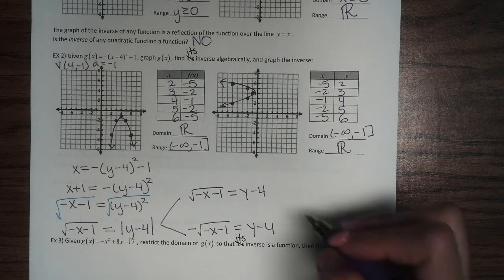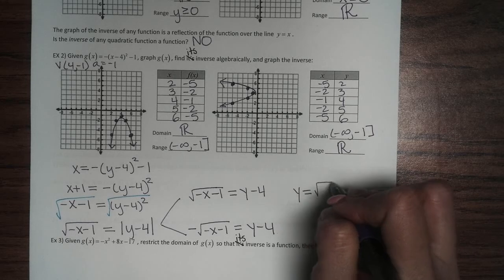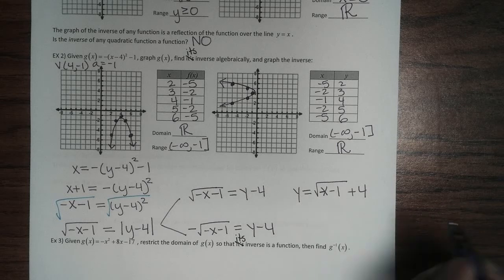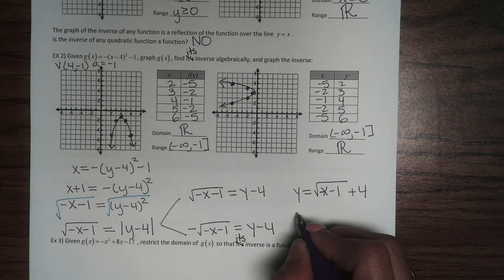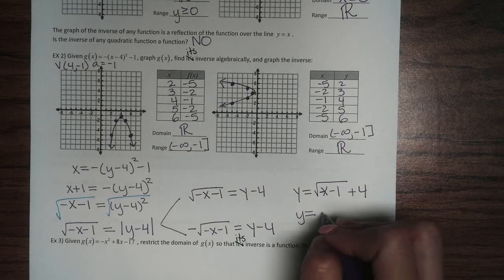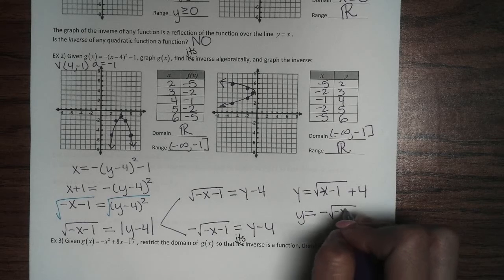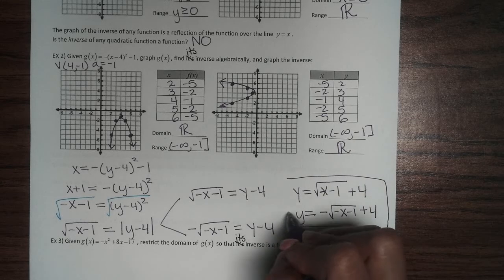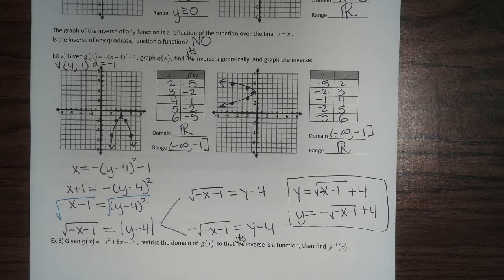So your final answer should be y equals the positive square root of negative x minus 1 plus 4. You can put the 4 first if you want to. And then the other answer should be y equals the negative square root of negative x minus 1 plus 4. So technically that's your pair of equations. And if you look at my answer key online, oh, it doesn't have it. But technically, because these are almost the same equation, it's just one is a positive square root and one is a negative square root, I could write it with a plus or minus.